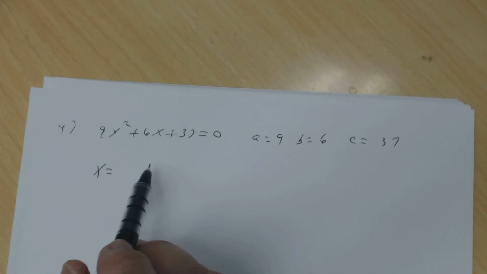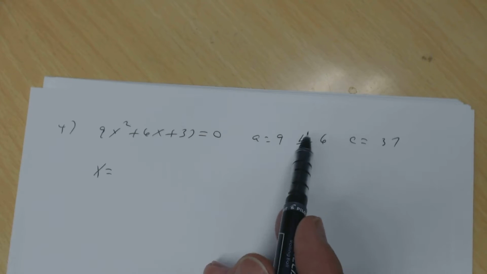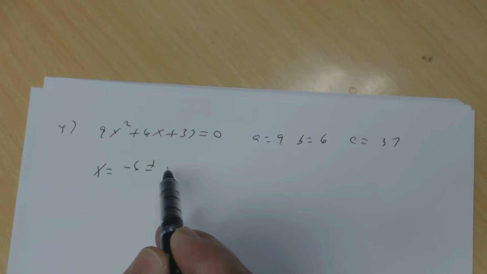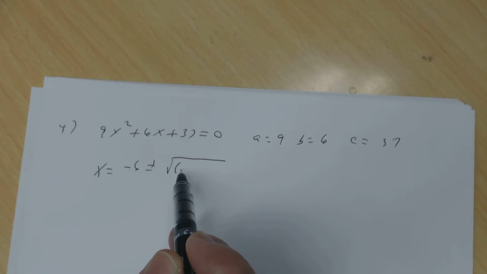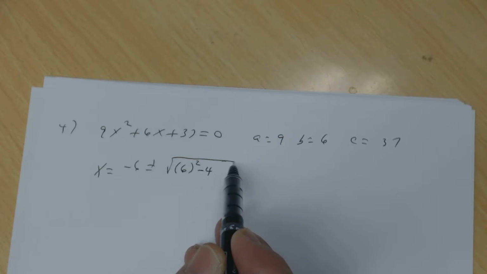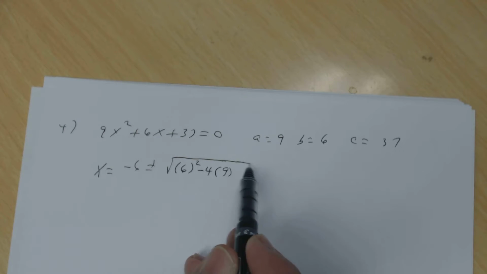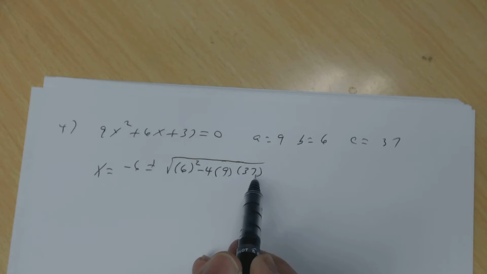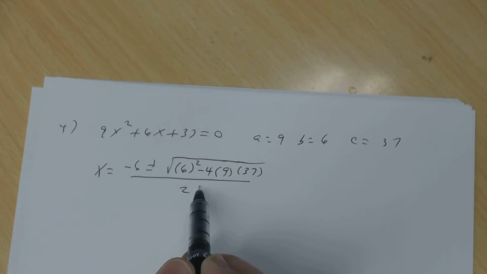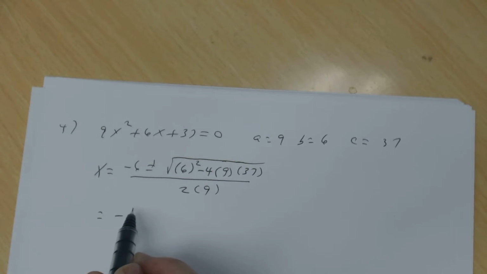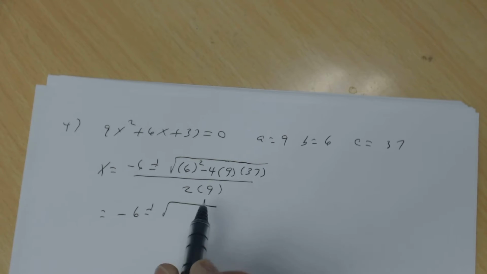So I get x is the opposite of b, so b is 6. The opposite of b is negative 6, plus or minus the square root of. All right, so I square b. So see, I put 6 in parentheses. I'm going to square it. Minus 4 times a, which is 9, times c, which is 37, all over 2 times a, so that's 2 times 9. So I get negative 6 plus or minus the square root of 36.